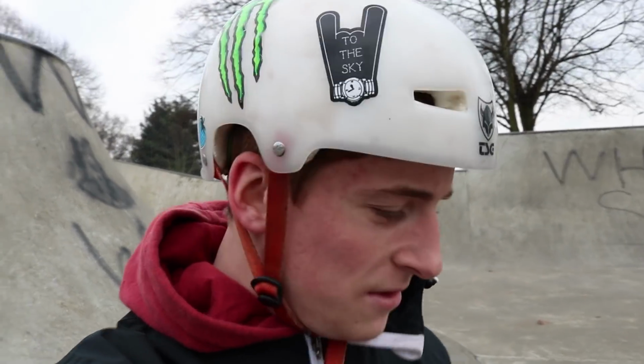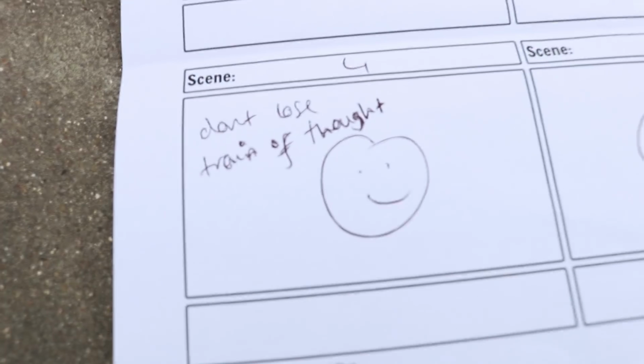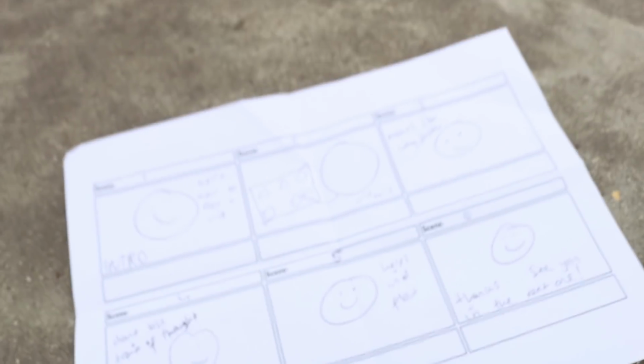This is because basically you've got the stuff written down already, so as you can see here I've literally written that down as one of my scenes to explain to you how it works. And then next we're going to show you how it helps the vid flow.